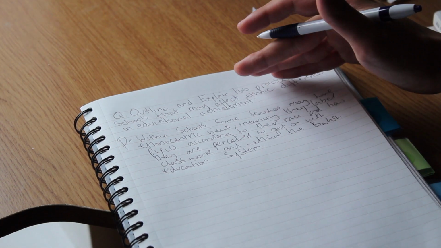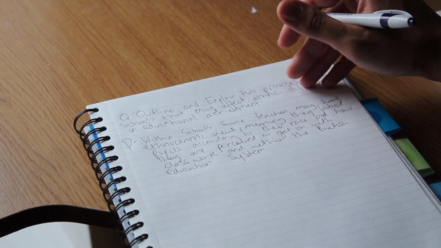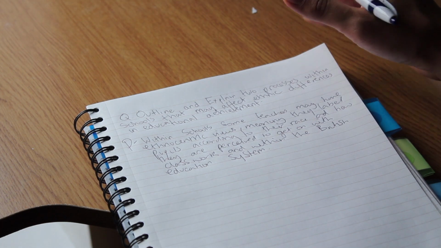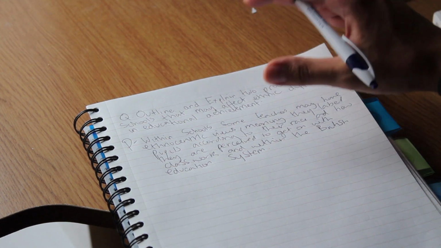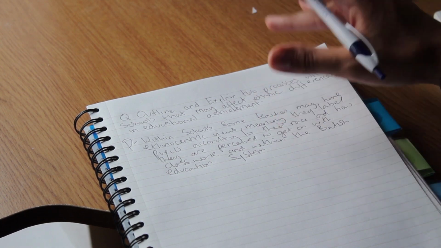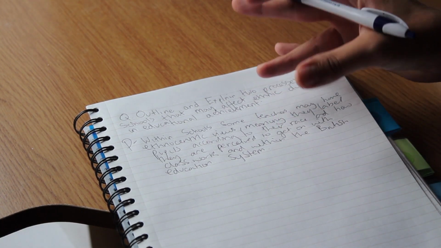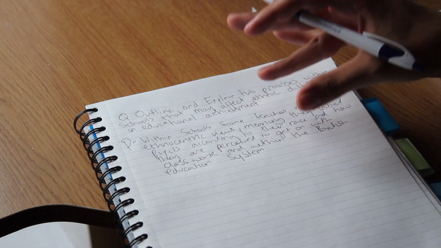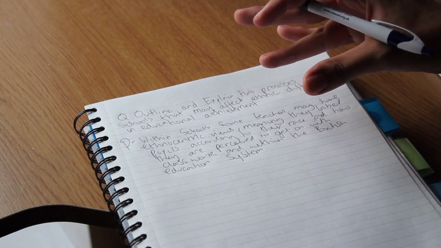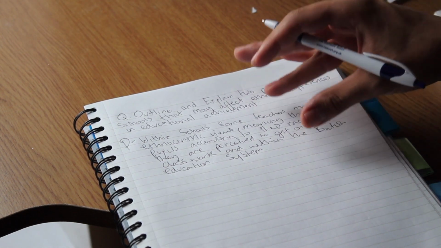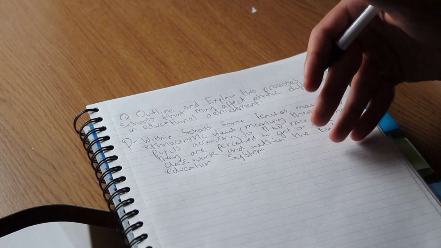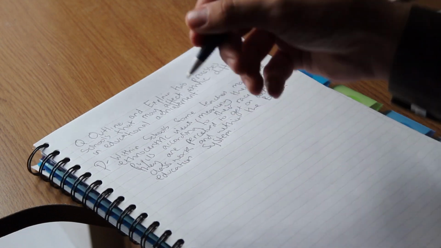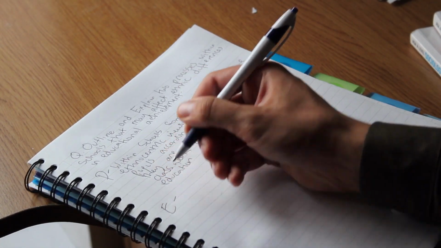What I'm alluding to is that teachers could do this. Again, you can't always generalize, you have to have a disclaimer in there that it's not always the case, but it could be a factor that's impacting educational achievement. The fact that some teachers may have ethnocentric views and they may label pupils may result in them underachieving within the system. So now I've got to explain that in my E point.